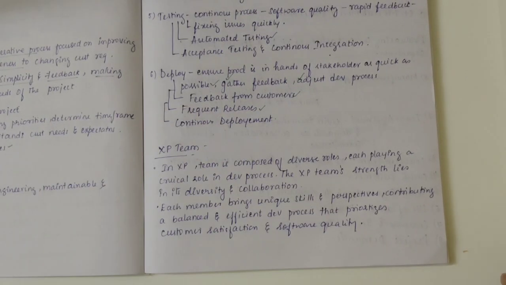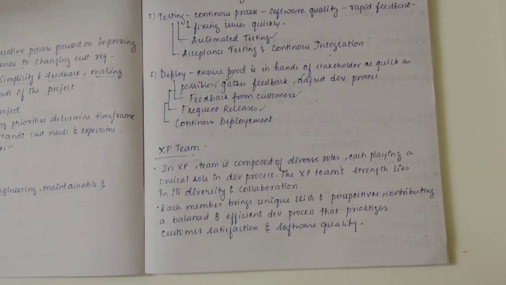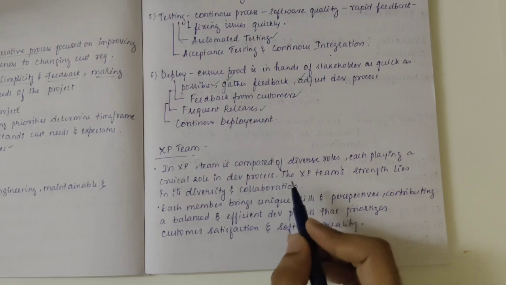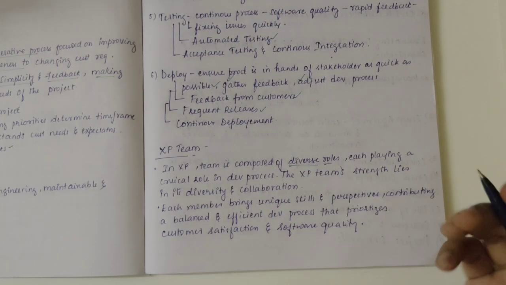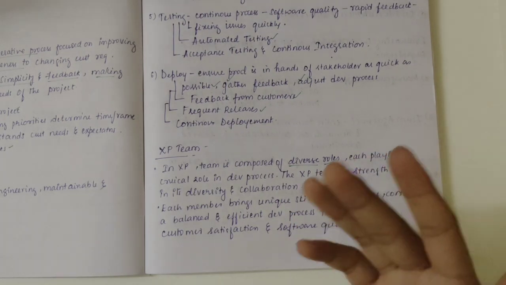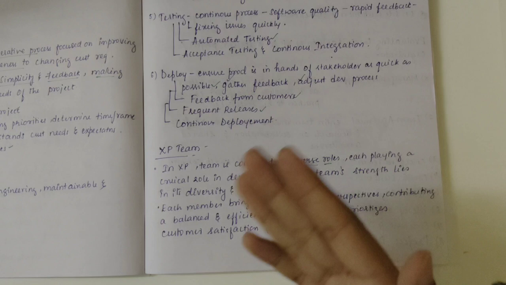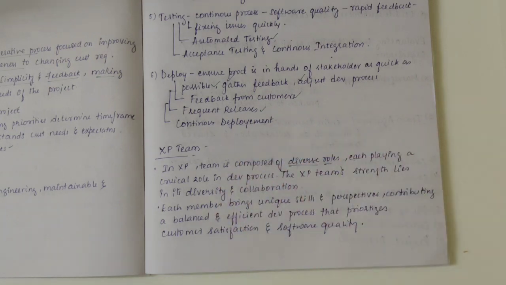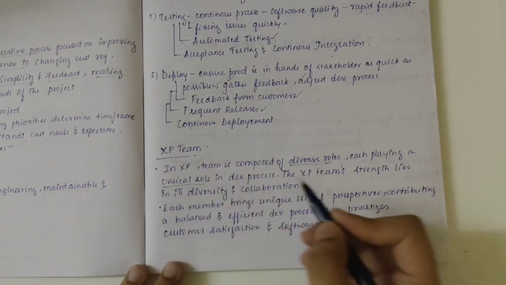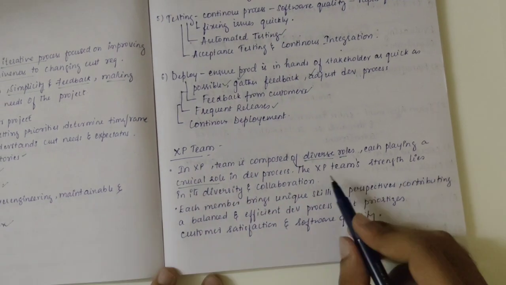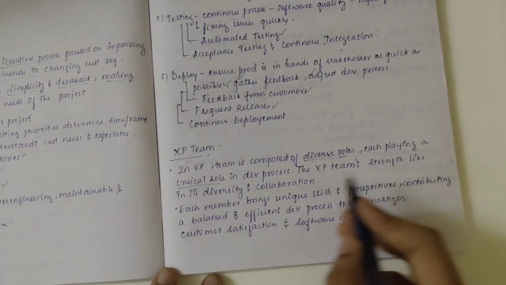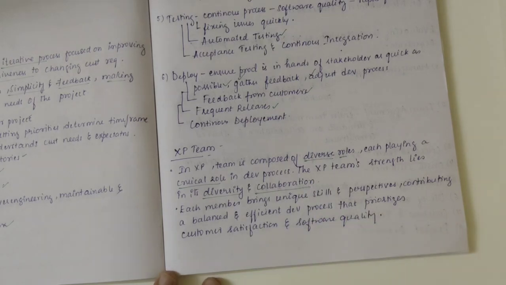Next, moving on further, we have the XP team. An XP team is composed of diverse roles. So a team might comprise different sorts of people, right? Of different cadre, or they might be good at different domains, each playing a crucial role in the development process. So the XP team's strength lies in its diversity and collaboration.